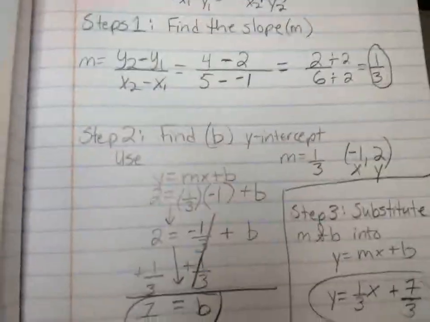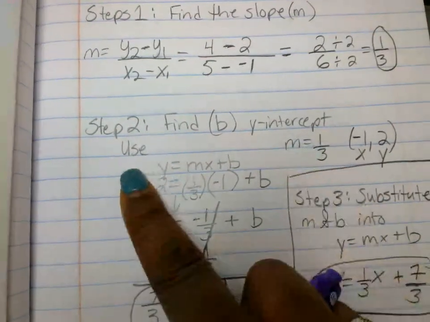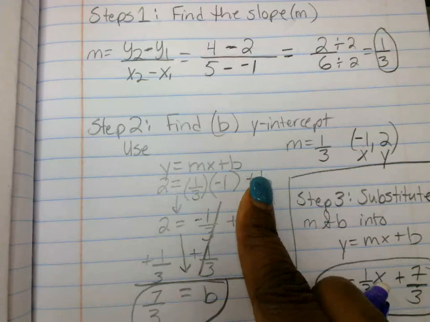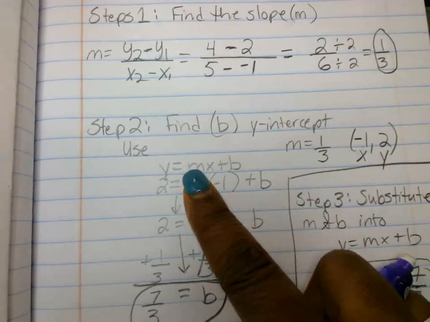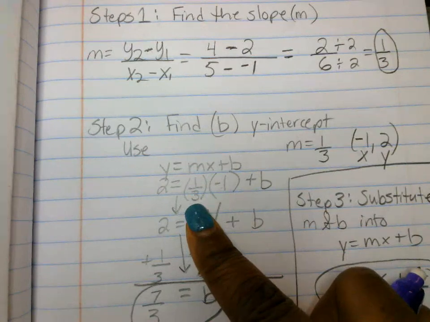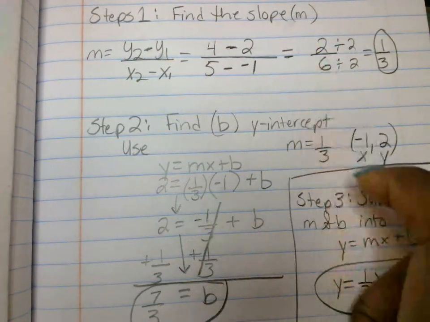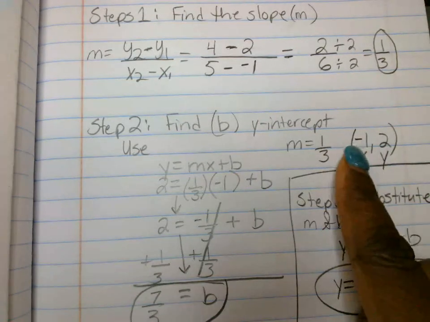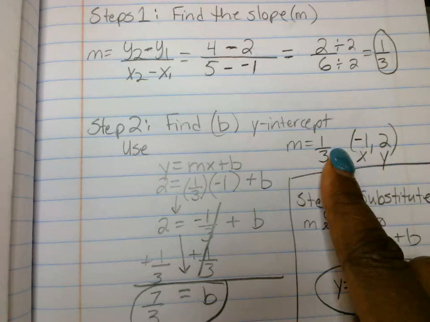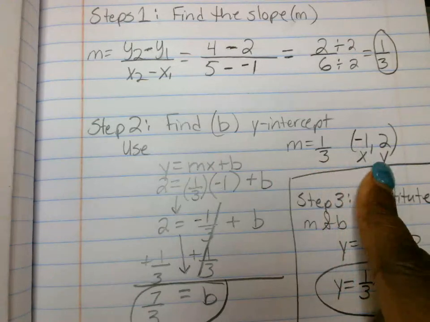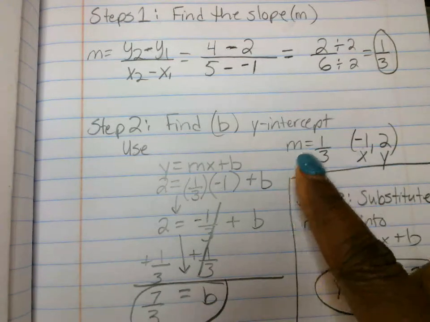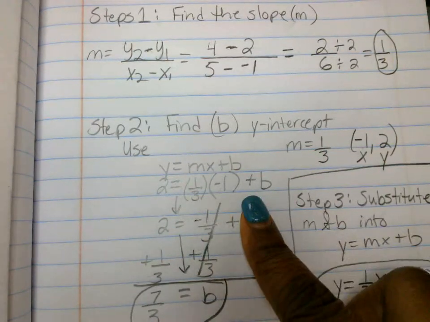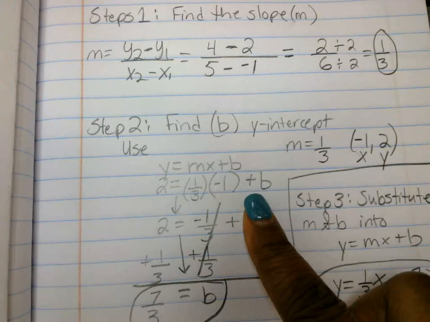Second step, you're going to find the y-intercept by using the slope-intercept form y equals mx plus b. We just found the slope, so we're going to substitute the slope in the place of m. We're going to pick one of the 2 points. Pick the easiest point. Remember we said that? The point that you choose, the first number is always the X. The second number is always the Y. And you're going to substitute each of these values into the form and solve for B. That means get B by itself.